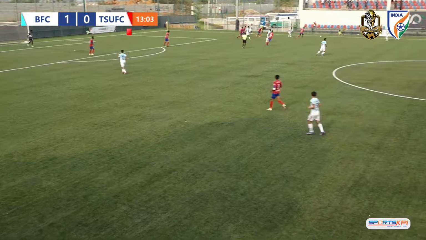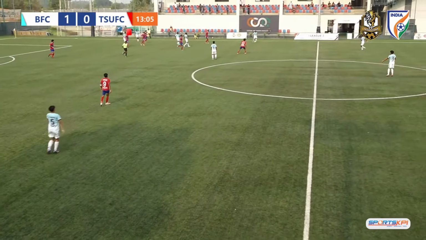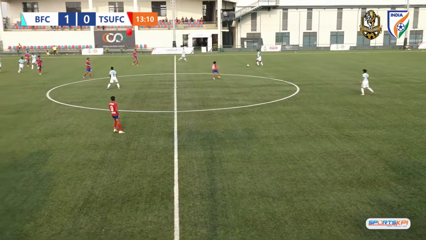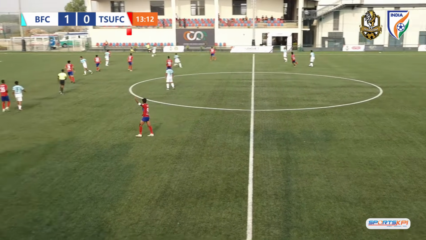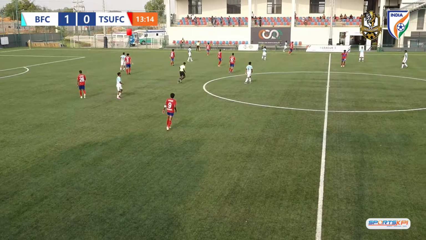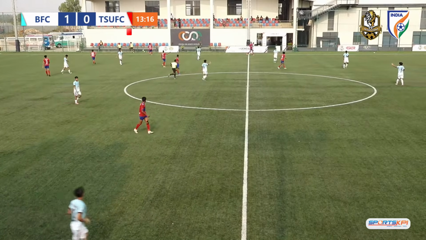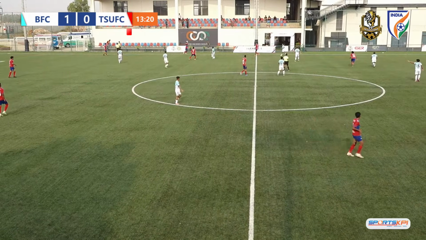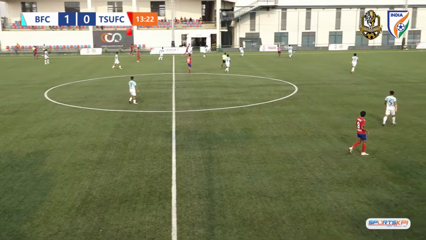This time again, Baghpat FC creating the chances from the right. The way in which they're attacking, it's truly an adorable affair. And they're slowly but steadily trying to gain penetration into the opposition box, and that's where they're getting enough amount of chances.